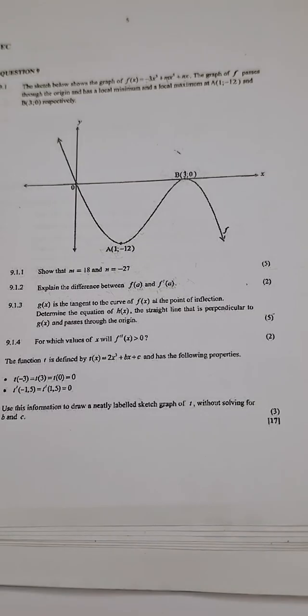Hopefully I'm clear. Hopefully we are on the clear. Okay, let's continue, because time is of the essence.